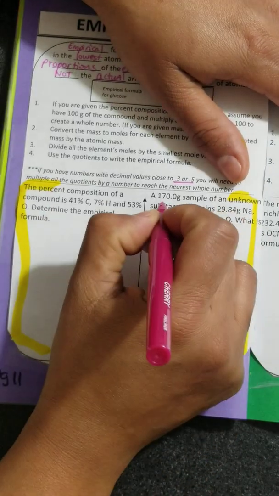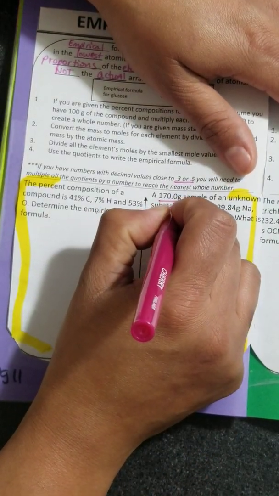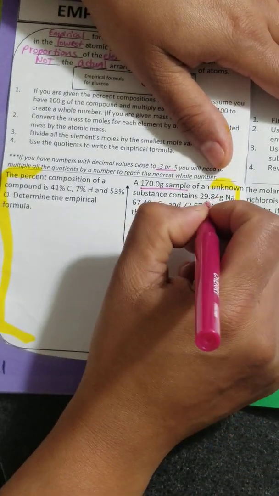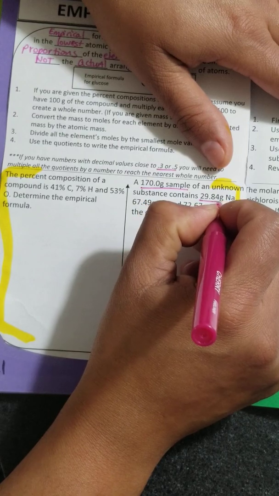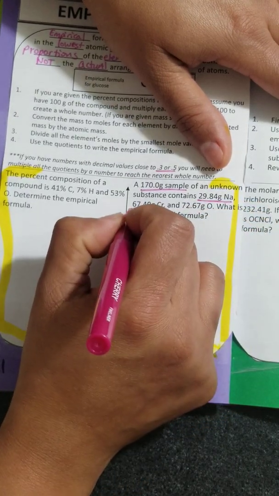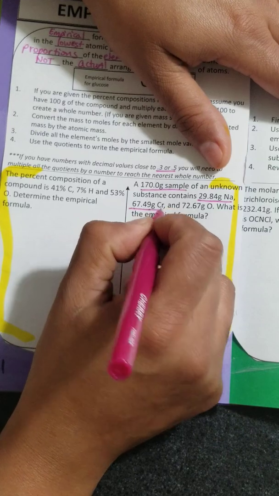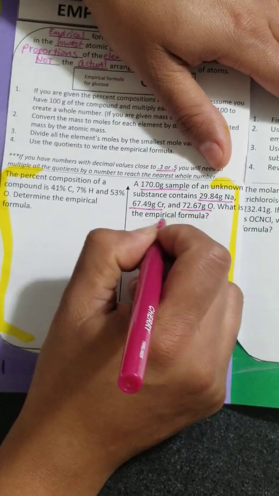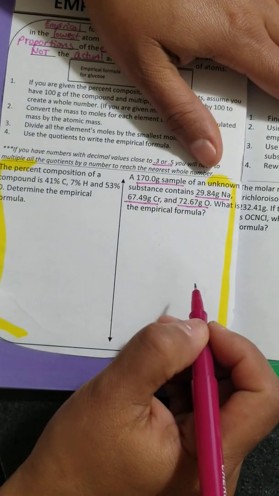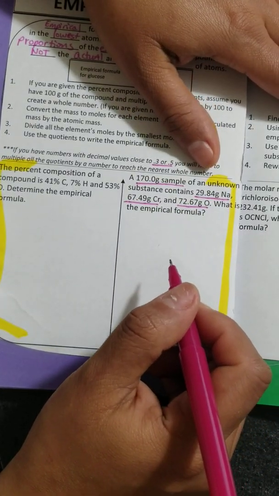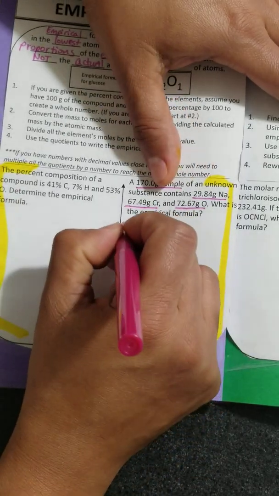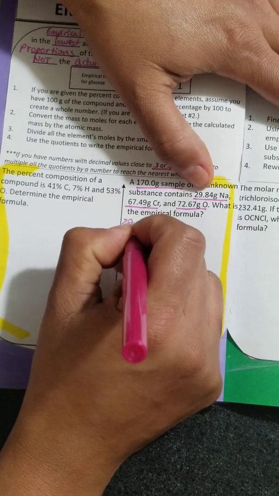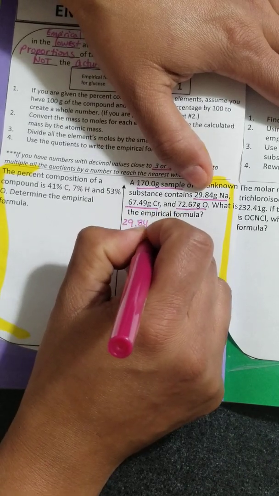Next problem. I have 170.0 grams of an unknown sample, and it contains 29.84 grams of Na, 67.49 grams of chromium, Cr, and 72.67 grams of oxygen. What is the empirical formula? Well, in that case, I'm going to first convert mass to moles. So Na, which is my first one, 29.84 grams of Na.